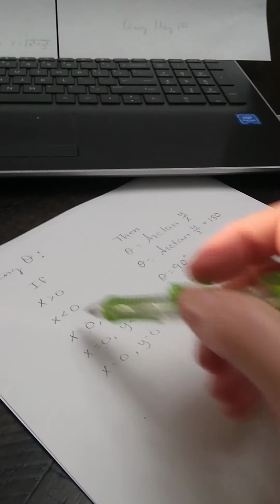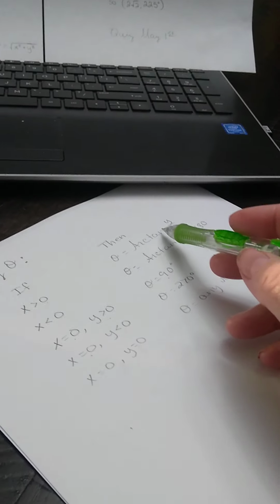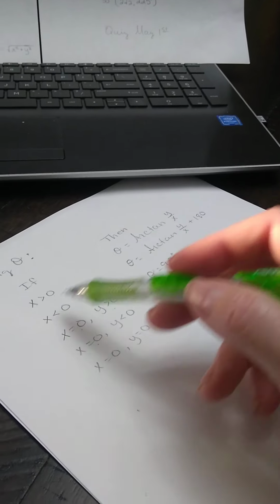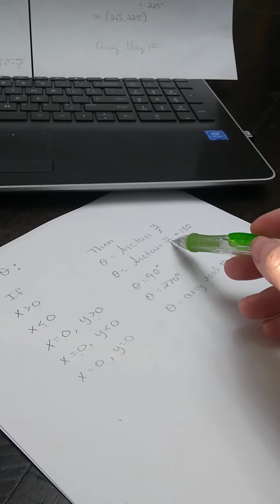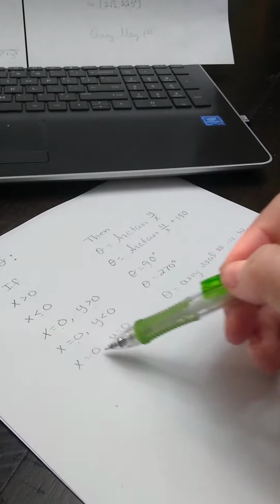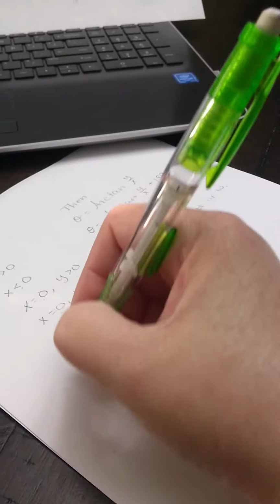So there's kind of our summary: you have to look at the conditions. It's based on a condition. If x is positive, then it's shift tangent y over x. If x is negative, shift tangent y over x plus 180. And if x is 0, you would go by your y's. So let's look at an example.